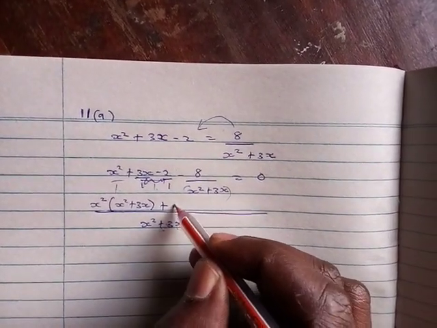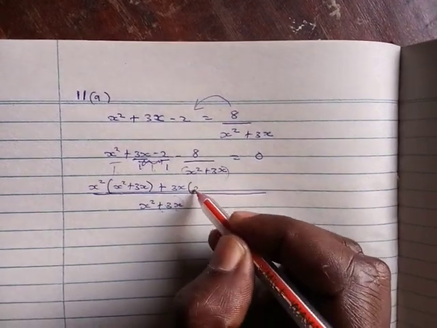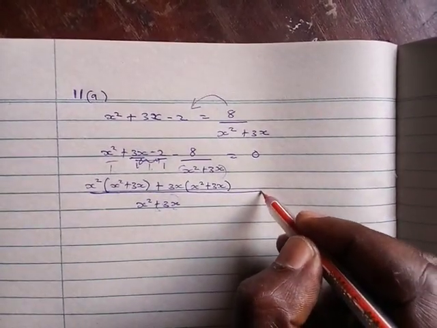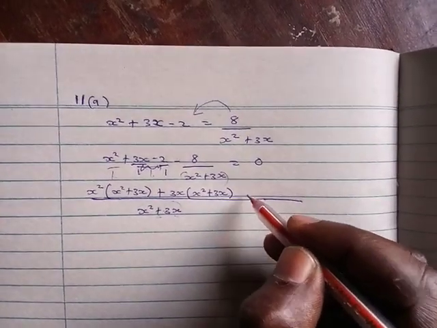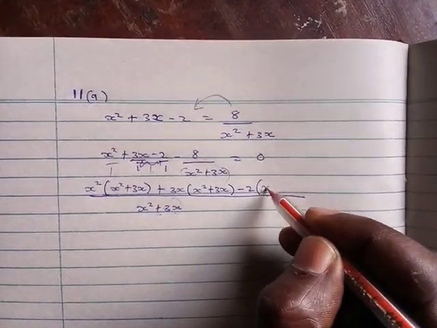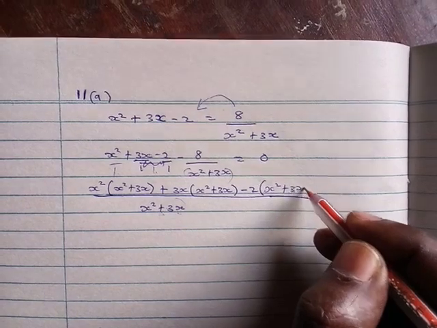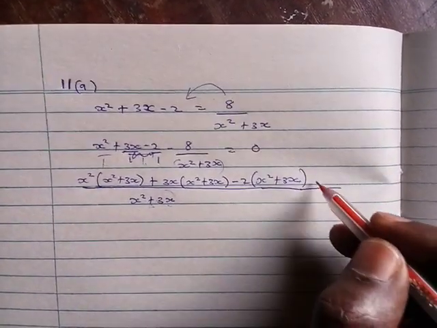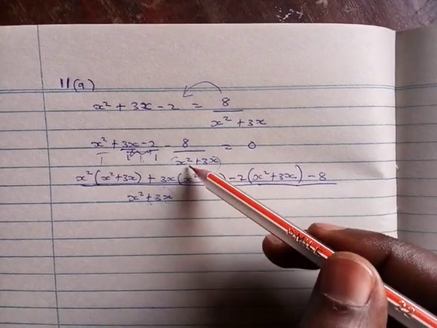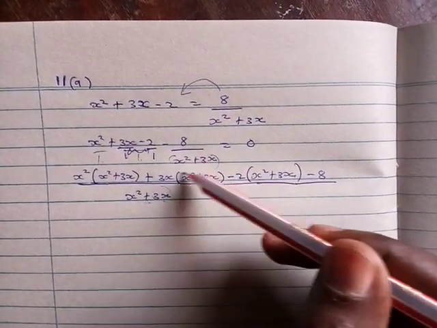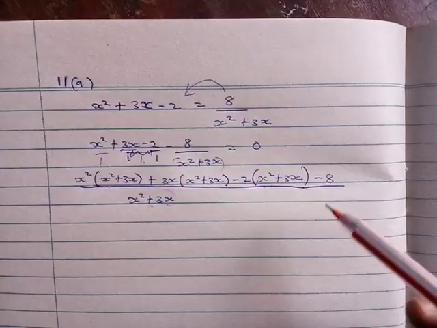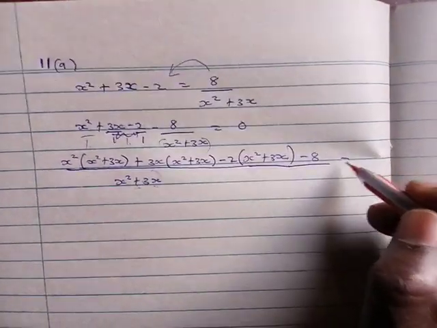So it will be 3x into x squared plus 3x, still move on, minus 2 into x squared plus 3x. Hope you're getting what I'm doing. Then minus 8. Remember this one, this is where our LCM is. So this one divided by this one, you get 1. 1 times 8, this one is equal to 0.